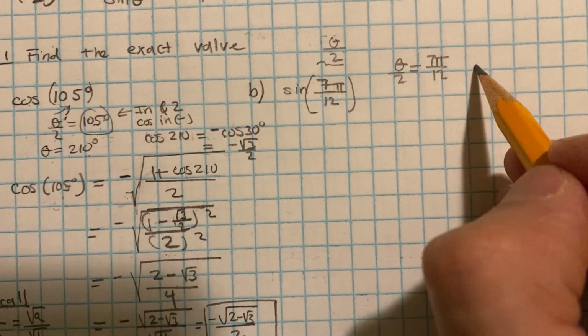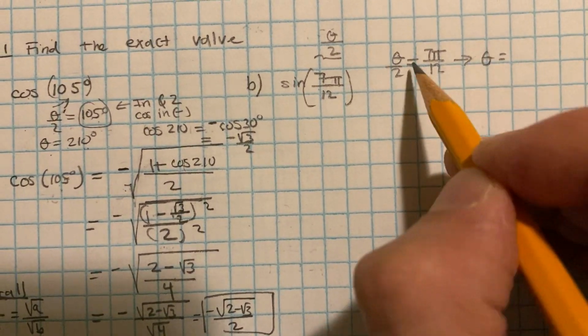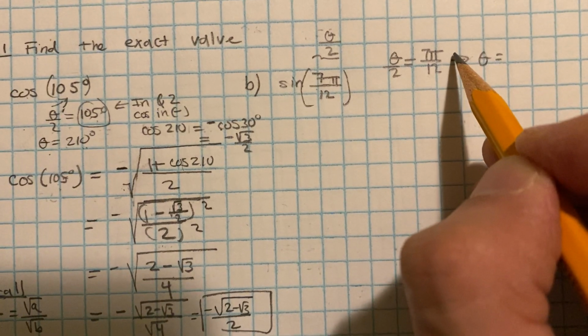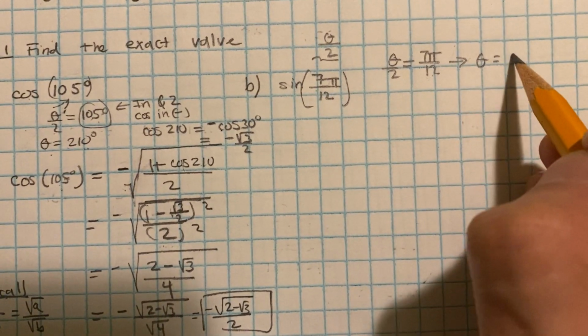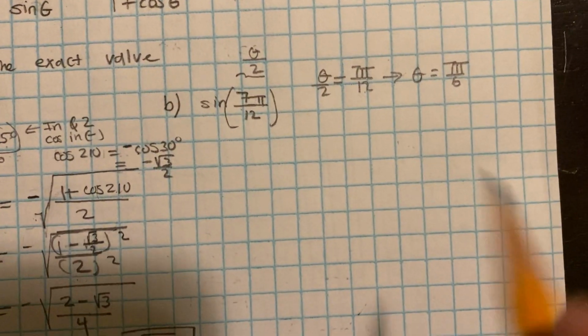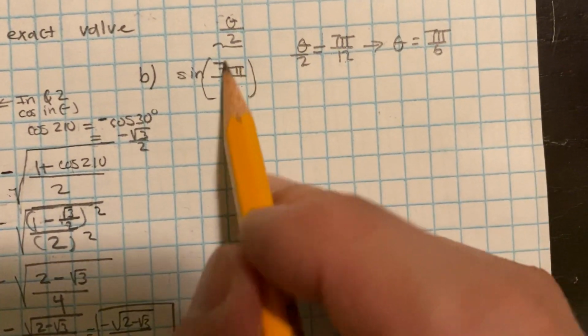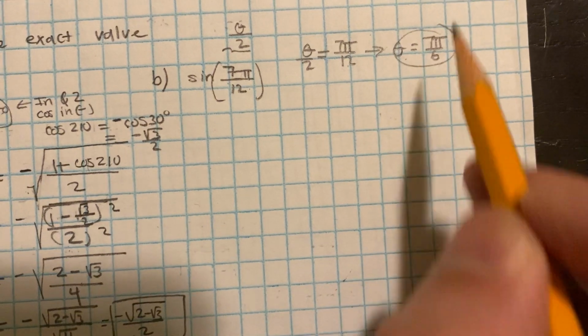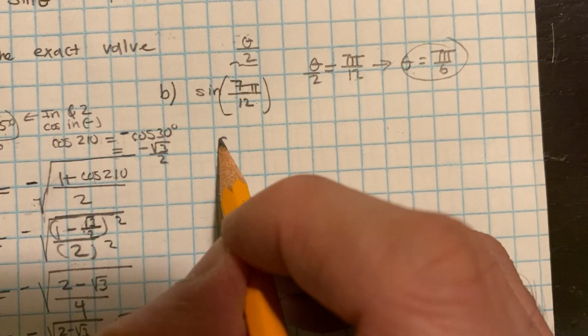If you get theta by itself over here, multiply top and bottom by 2, this 2 is going to cancel off the 12. You're going to get theta is equal to 7 pi over 6. Okay, so basically double this to get theta. If this is theta over 2, theta is going to be 7 pi over 6. So now I'm just going to plug it into my formula.